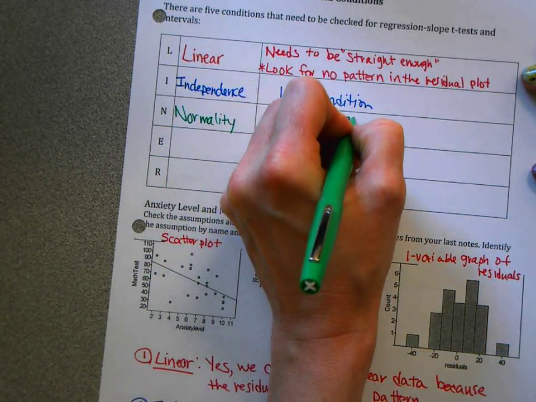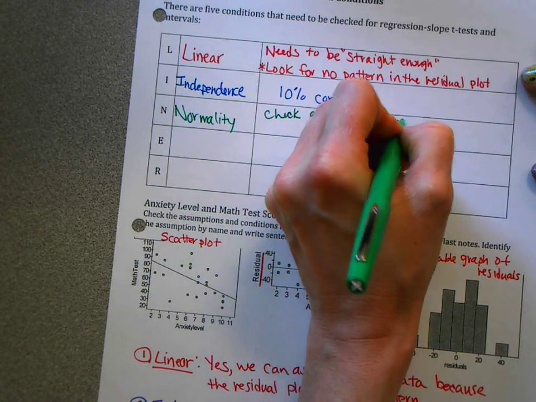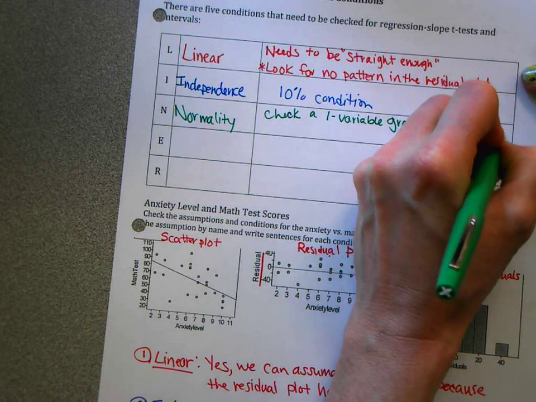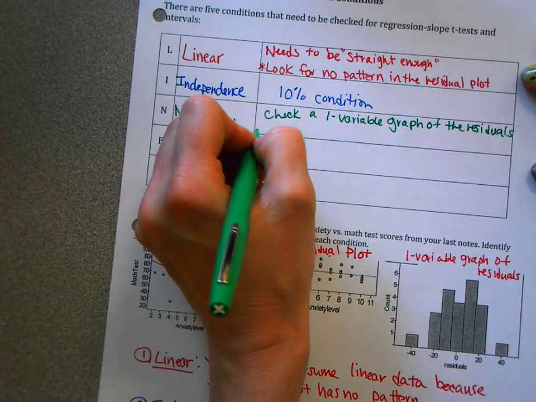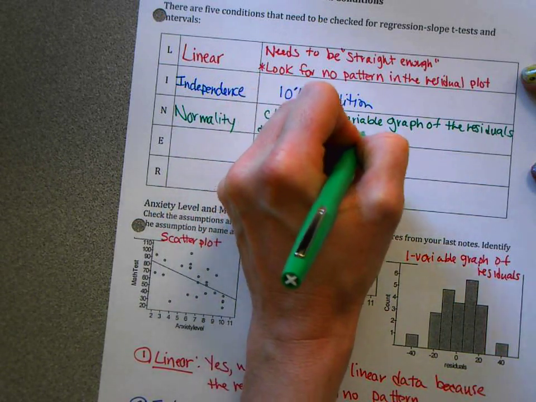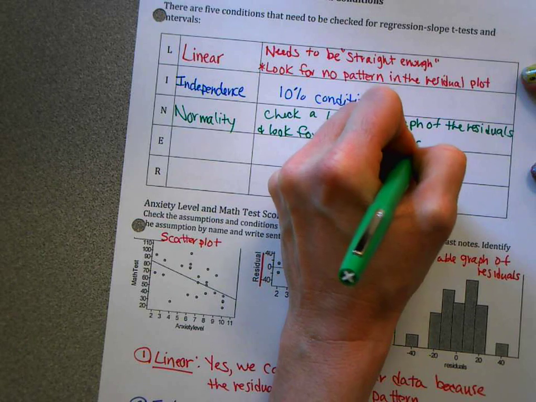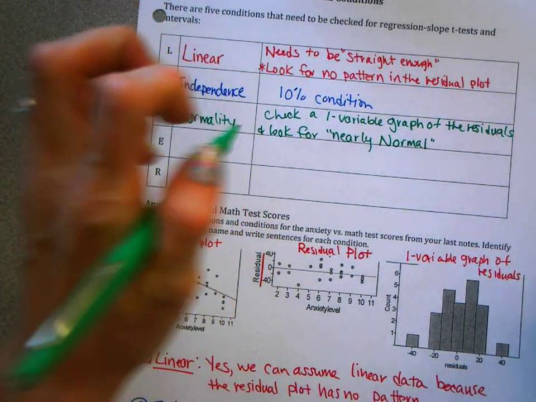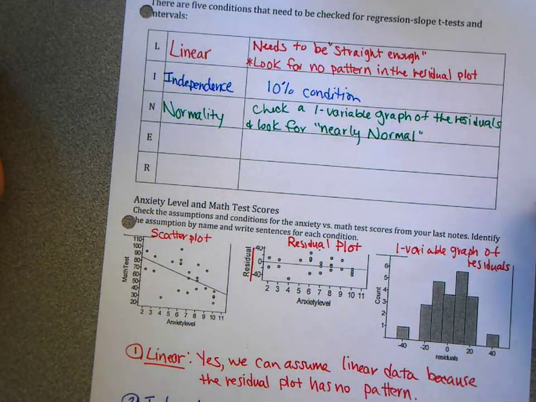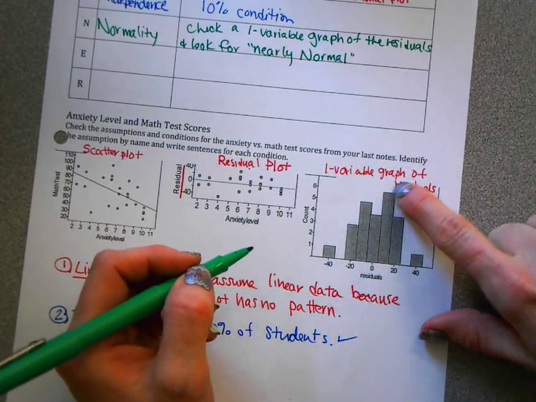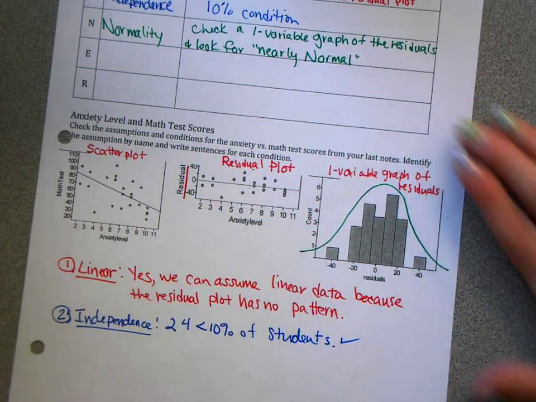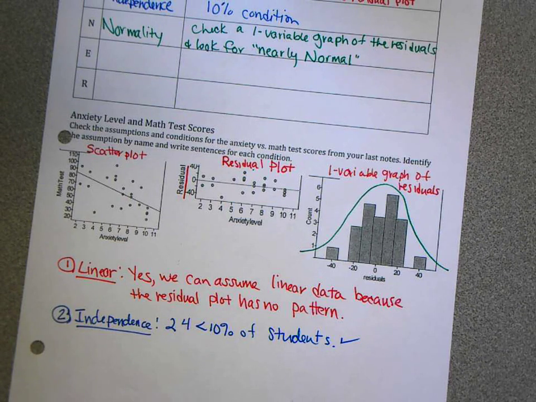of the residuals and look for nearly normal. All right, so just like with a scatter plot, you know, we can say straight enough. With one variable graphs, we sometimes ask you to see if they're close to being a normal model. So what you're looking for, and this is the graph we're going to look at for normality, is really just one main peak and generally not any extreme skewness or outliers. I think our data looks really good, so we can go ahead and assume normality is met.